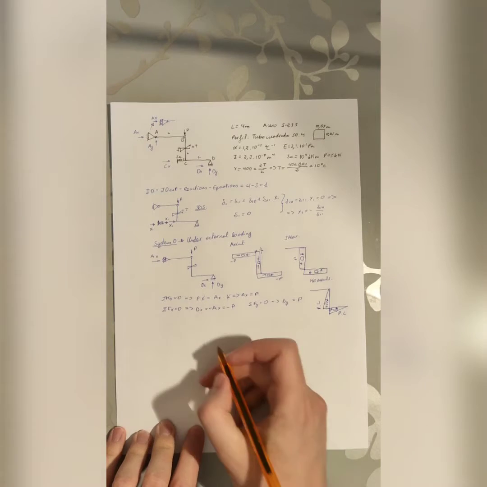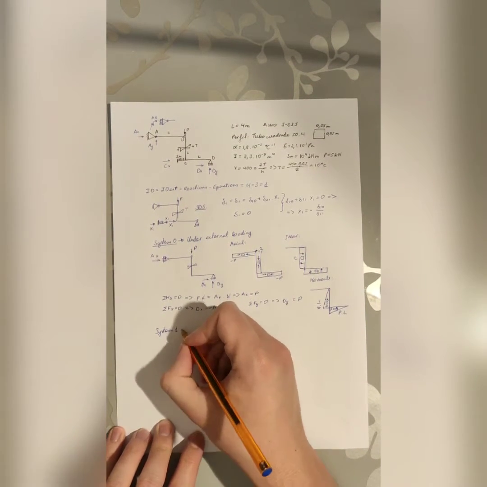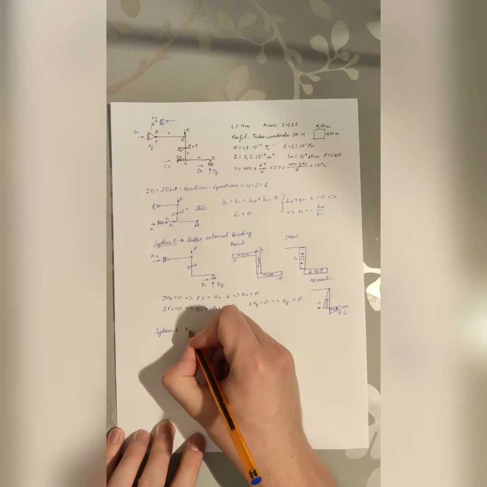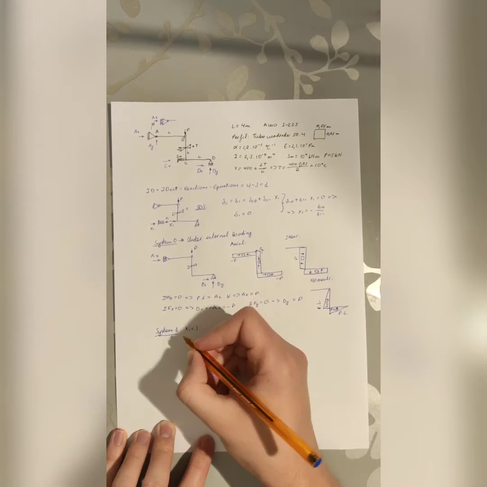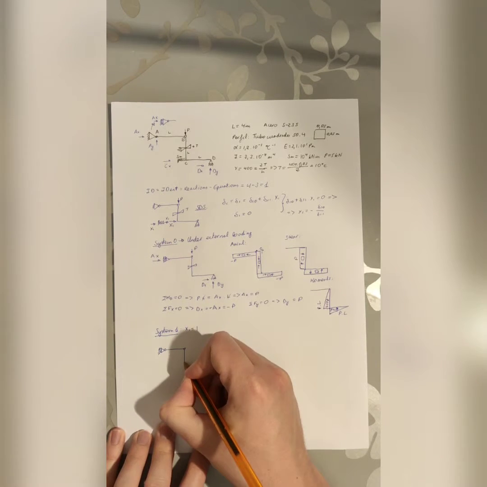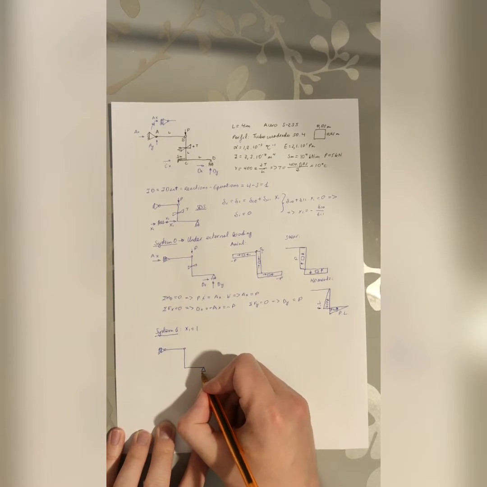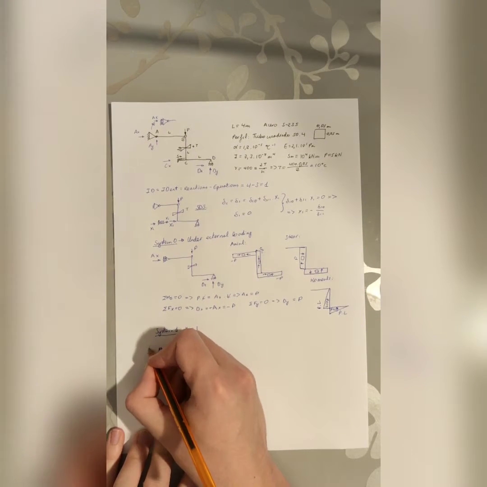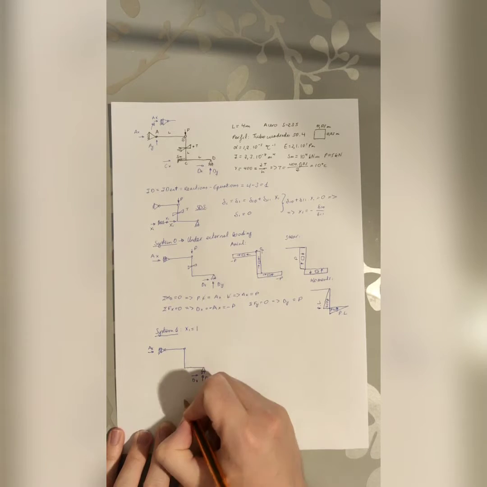Now we have system 1. Applying our virtual force X1 equals 1, unitary. Therefore, this is our system. Same reactions as before. AX, DY, and DX.